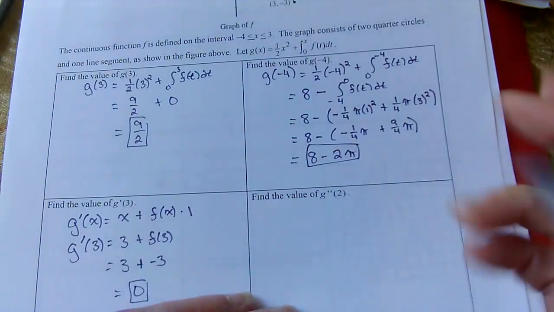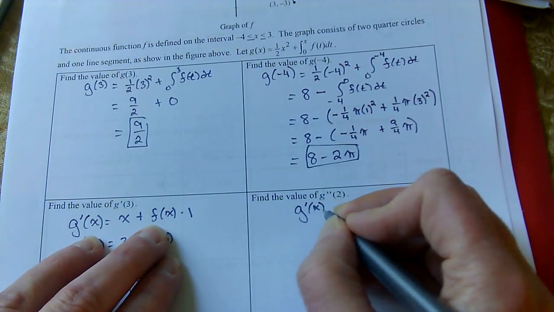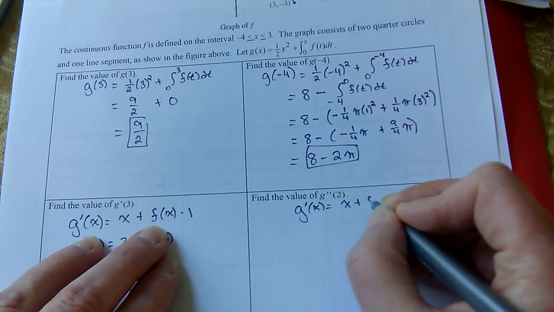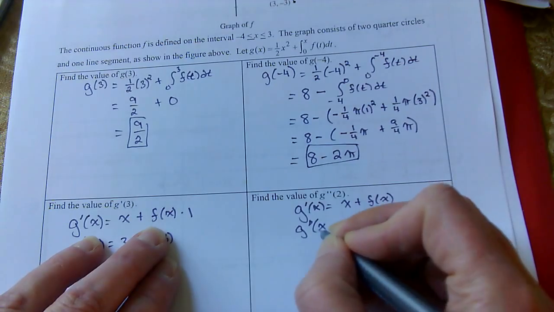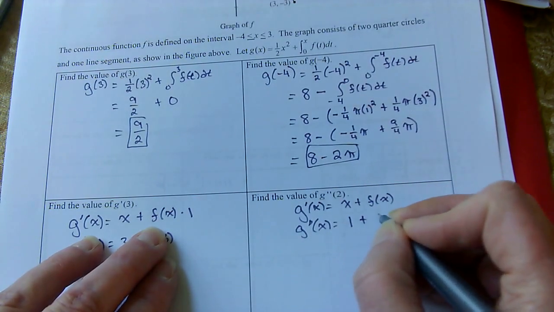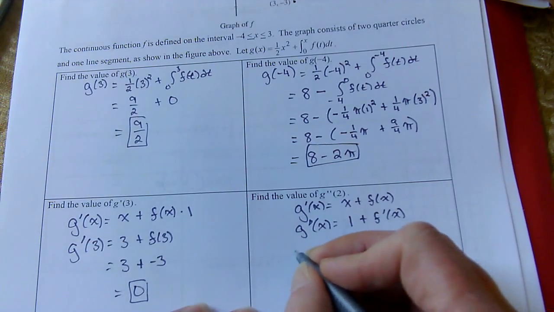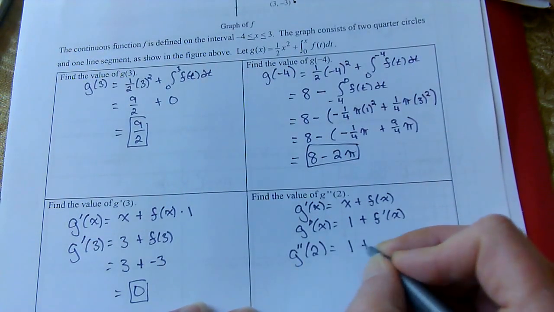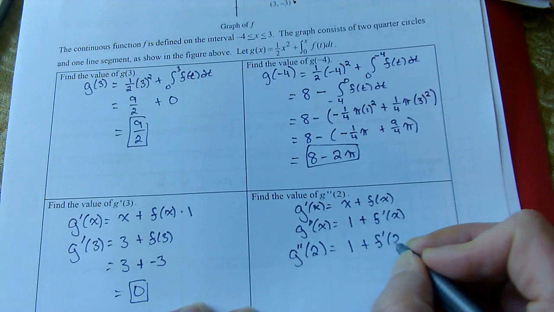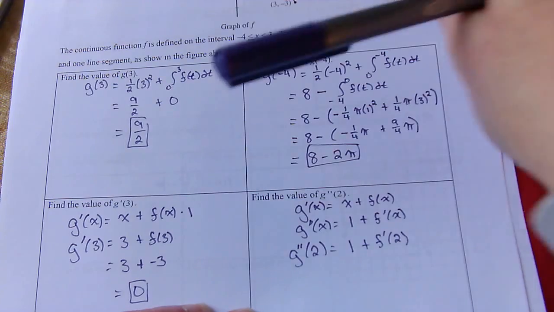G double prime. So we have g prime is x plus f of x. G double prime is going to be 1 plus f prime, and we're going to evaluate that at 2. 1 plus f prime at 2. That's the slope when x is 2.